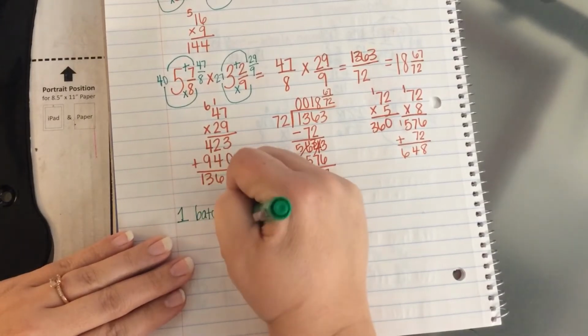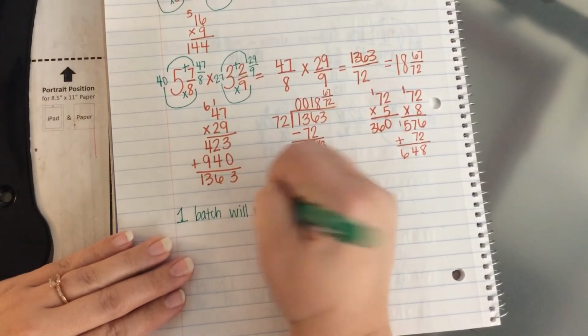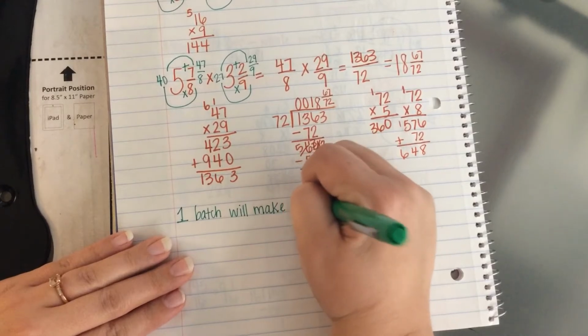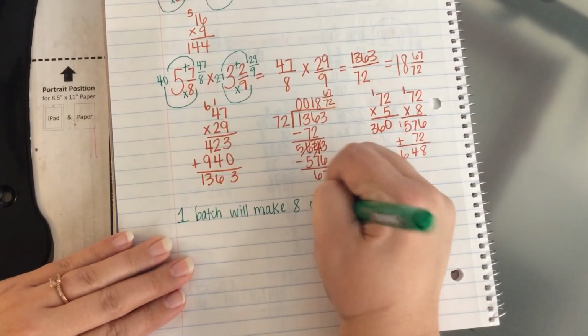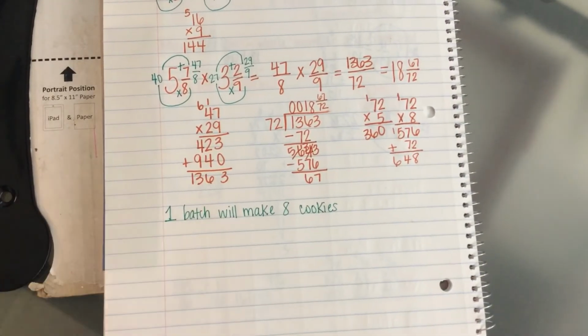Wait, do I answer this time? Nope. We'll make 8 cookies. Okay? One batch will make 8 cookies. I want each of you to have 3 cookies. Right? So let's see. That's 3 for Mason, 3 for Sarah, 3 for Lottie, 3 for Savoy. So y'all figure out how many cookies I need.